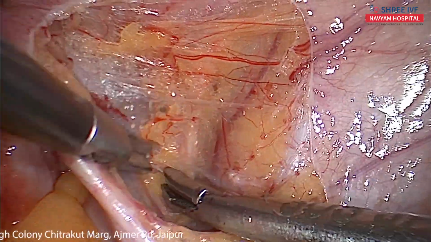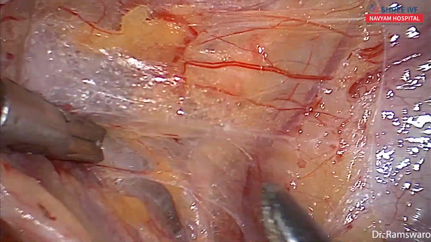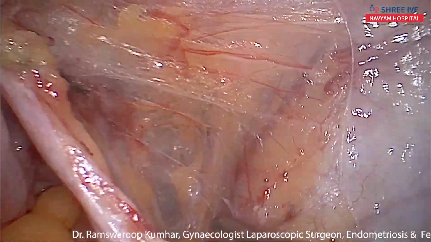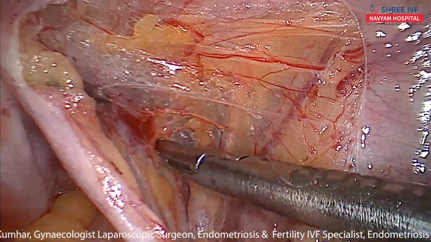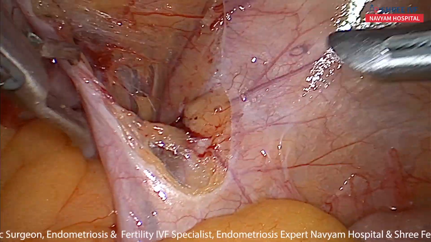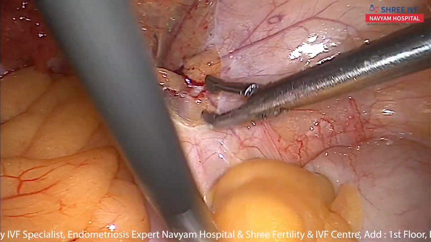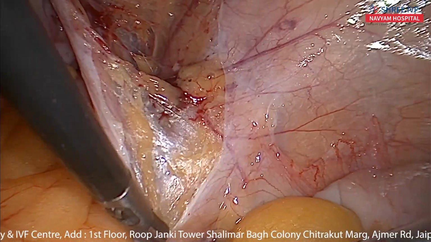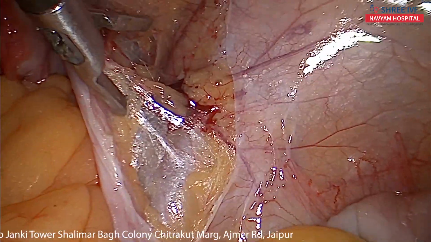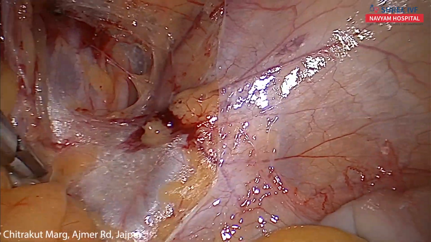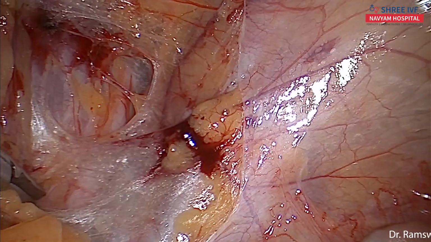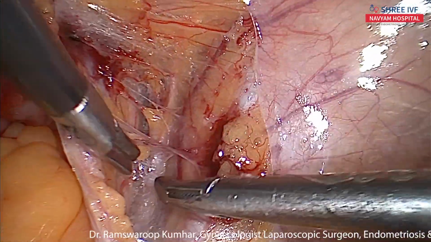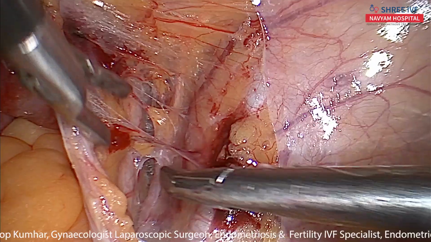Slow dissection is made here, and further, hold this intestine back, and few cuts are made on the back so that the ureter can be easily identified at this level. And we have identified the ureter just below my instrument.